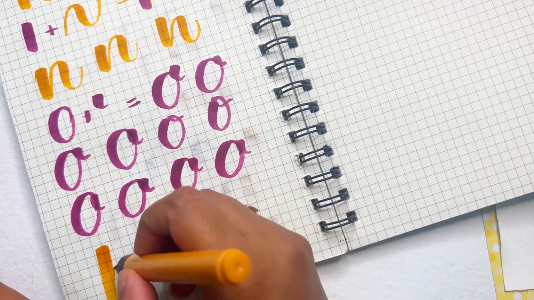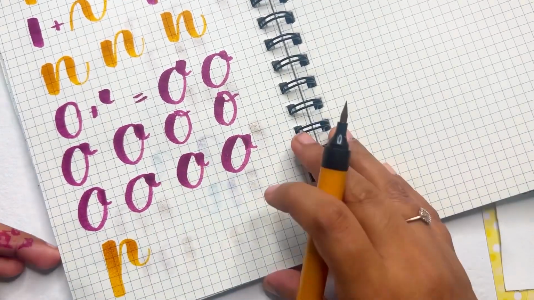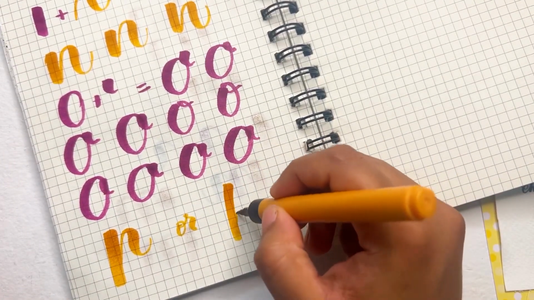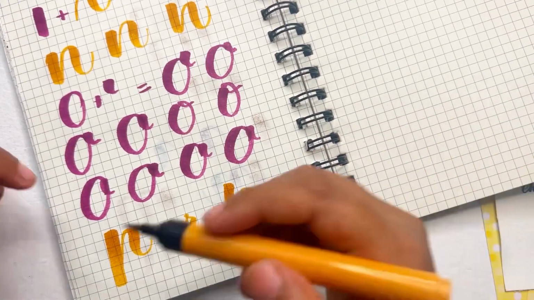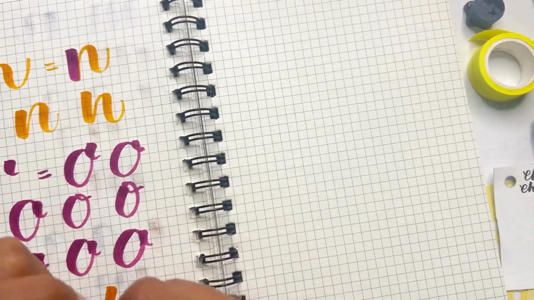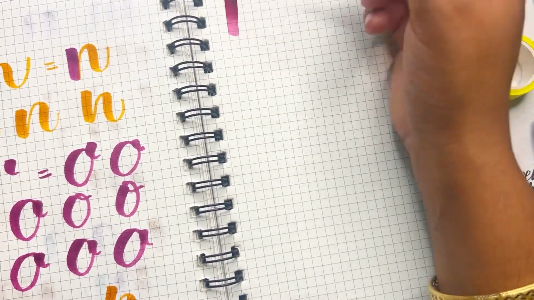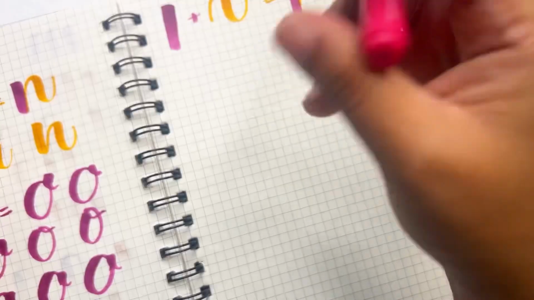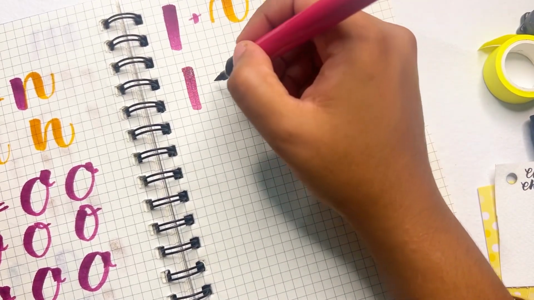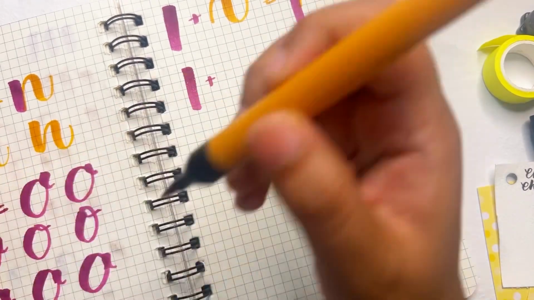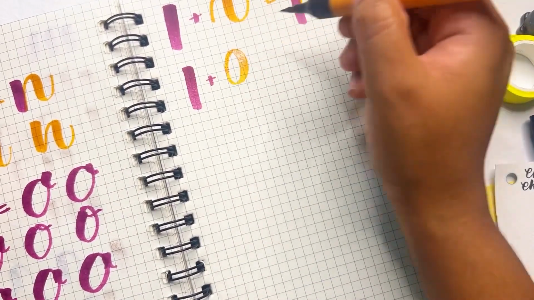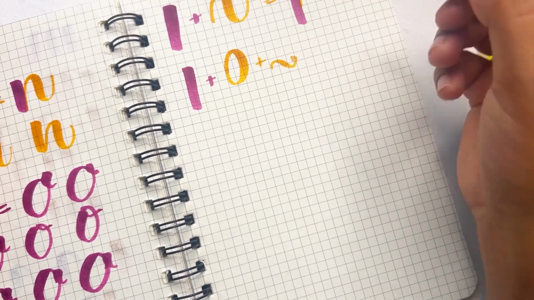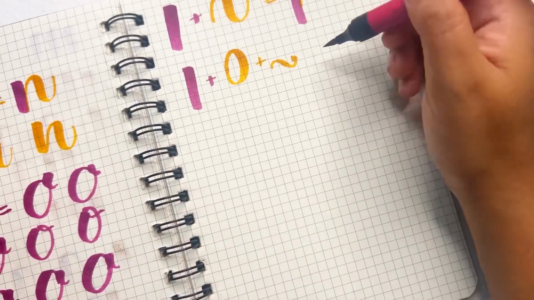Now let's make P. So P looks something like that. Also, we write P in a different way as well, like this. You can choose either one, both are correct. Let's make P again. We have made a downstroke and then we made an oval. This is a backward oval.